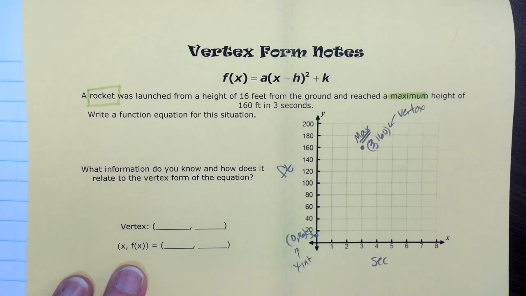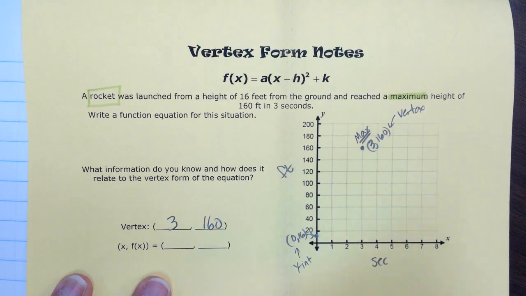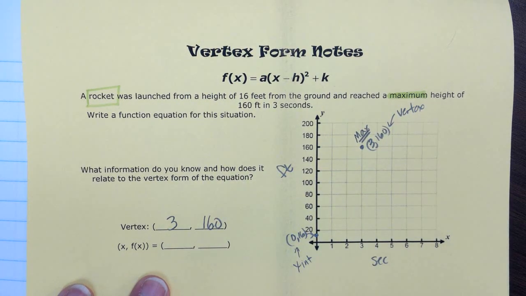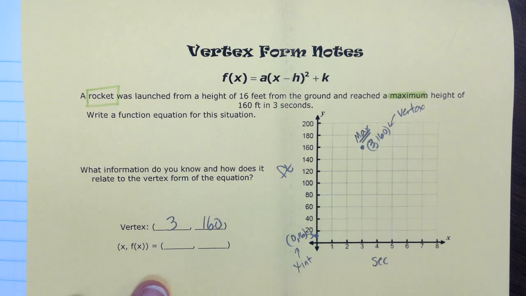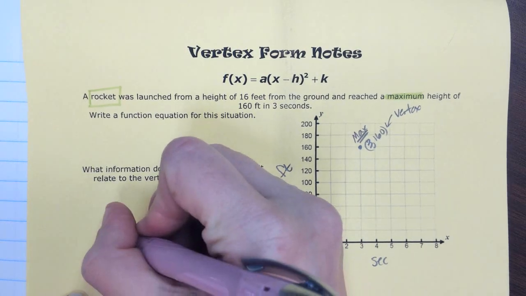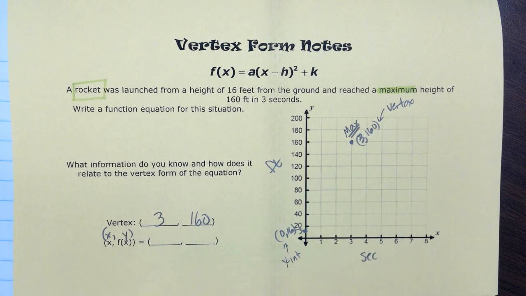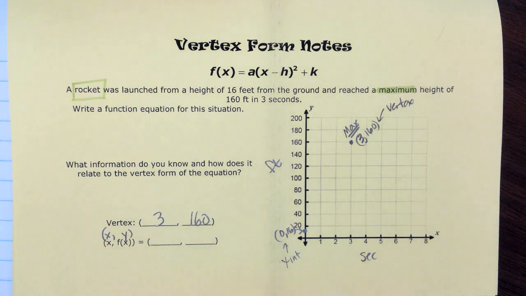Now, this is what's kind of interesting. We know our vertex is 3, 160. But then they have x comma f of x. That is a coordinate. We're using f of x to represent y. This is the exact same thing as x, y. You guys are going to try and make this super complicated, like, oh my gosh, f of x. It's just your output variable. It's a variable, nothing special. You don't need to treat it differently.